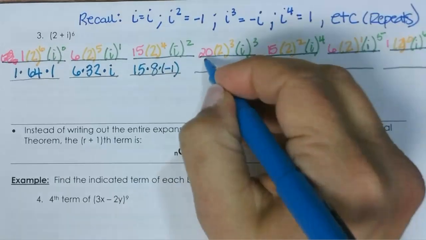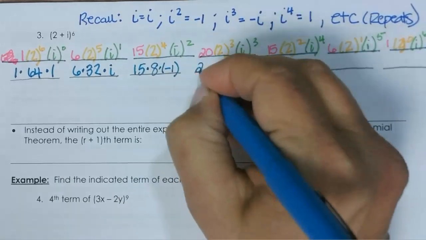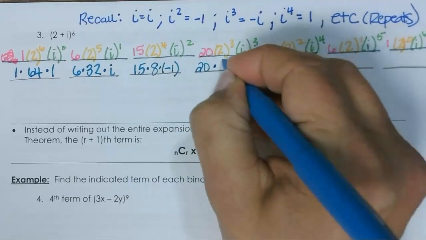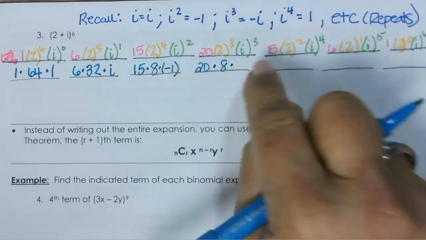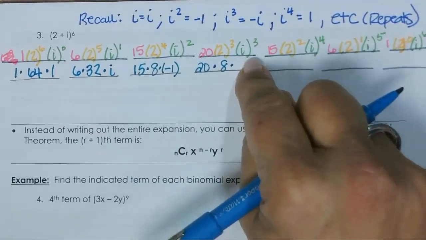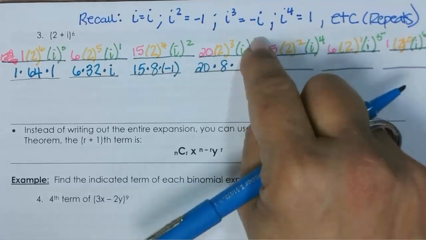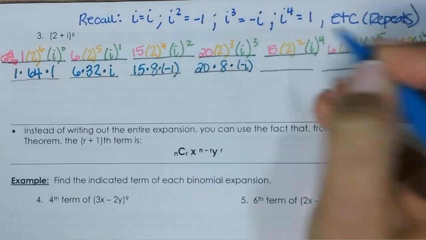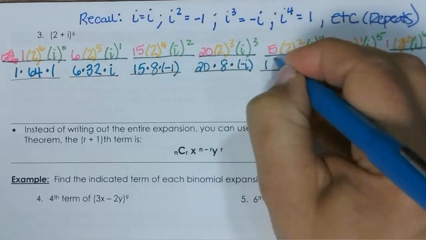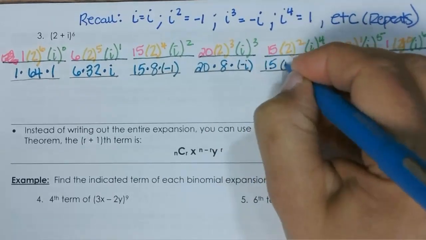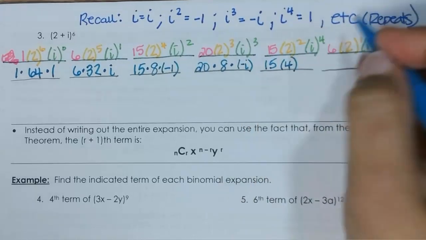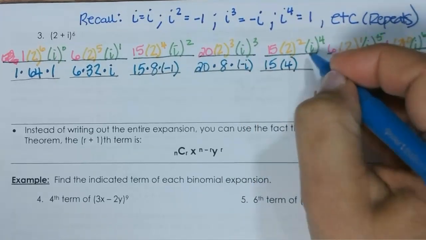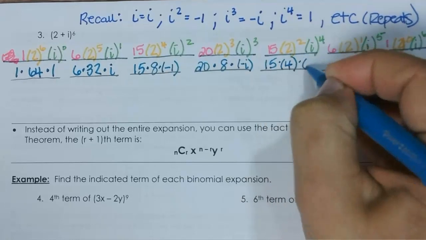Now I have 20 times 2 cubed, which is 8, and now times i cubed. Well, i cubed is the same as -i. Then 15 times 2 squared, which is 4, times i to the 4th, which is 1.